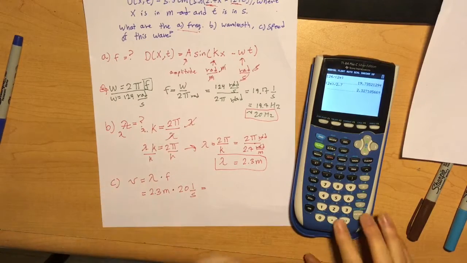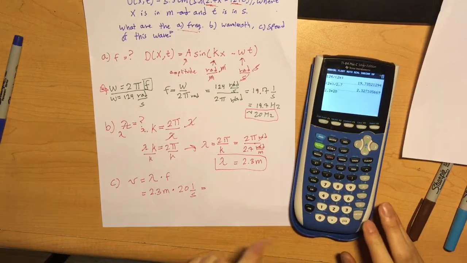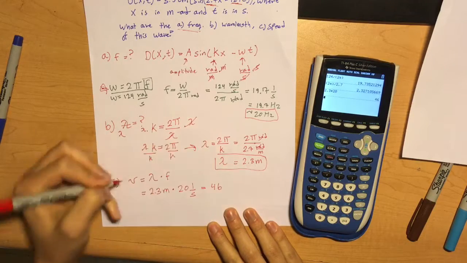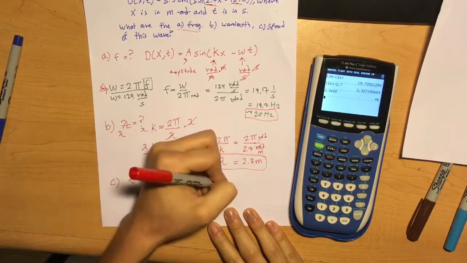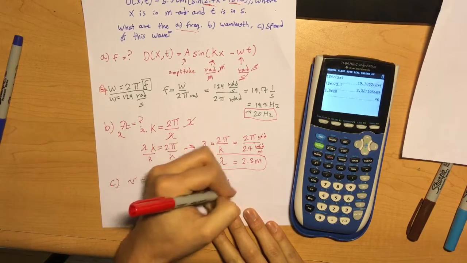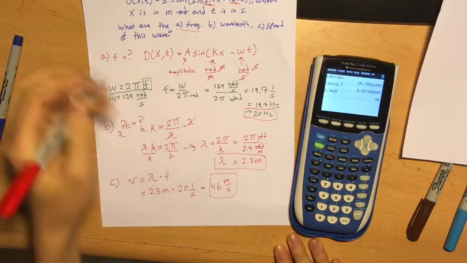So we just multiply these two numbers, so 2.3 times 20 is 46. And you see that these units go over each other, so we get 46 meters per second. And that's our velocity. And that's how you solve the problem.